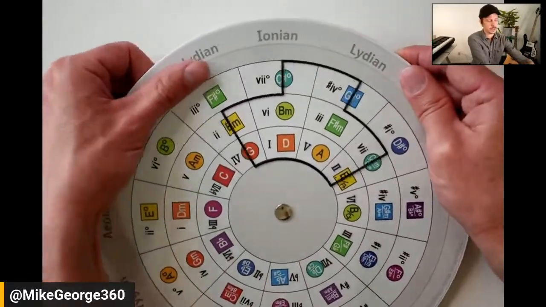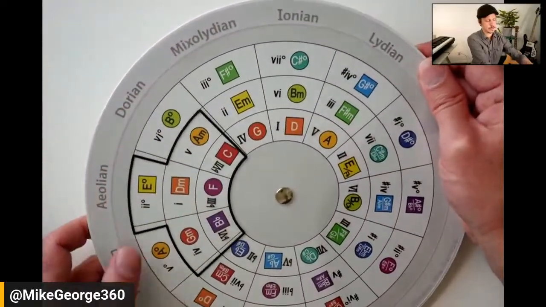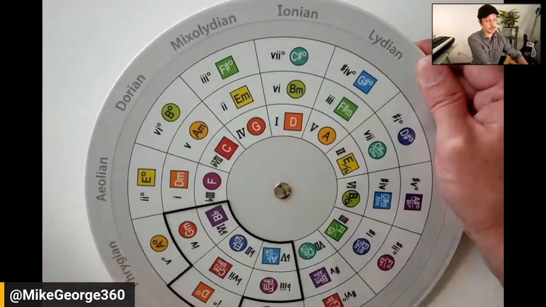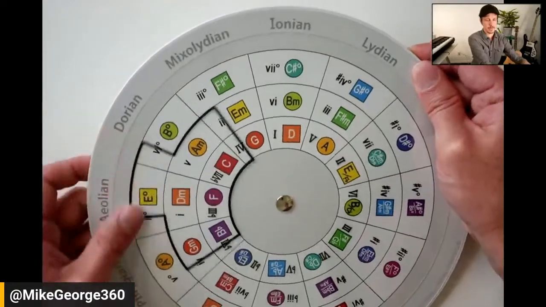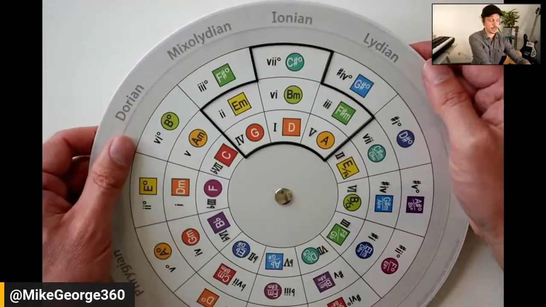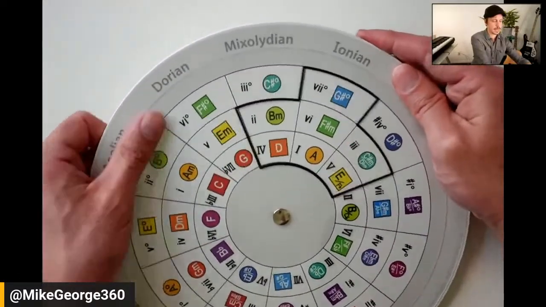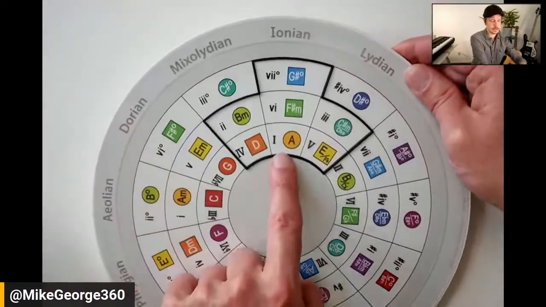So if we just rotate through, we've got Lydian, the lightest mode, down to Locrian, the darkest mode. Okay, so that you have parallel modes to D as the tonic. But if we shift it over, let's shift this over to the right now. So now we're looking at A as the tonic.